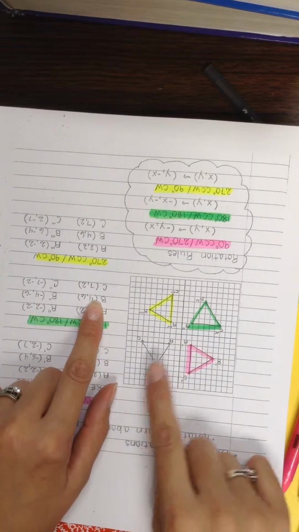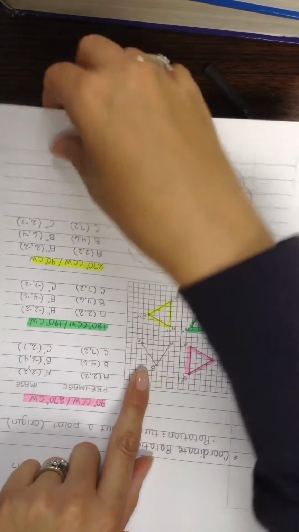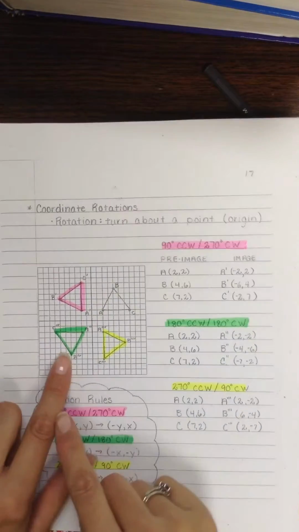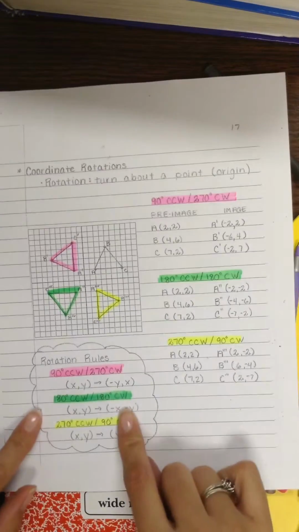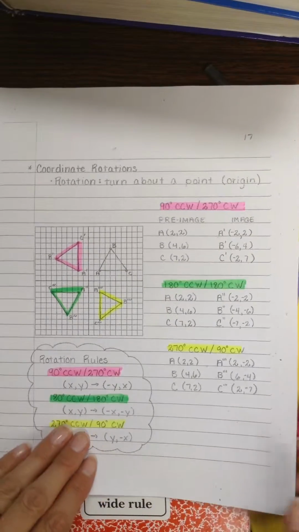My 4, 6 is now at negative 4, negative 6. I would write that down, turn my paper back around, and go ahead and plot. And so I don't necessarily need to remember all of these rules verbatim, but I have other strategies that I can use.